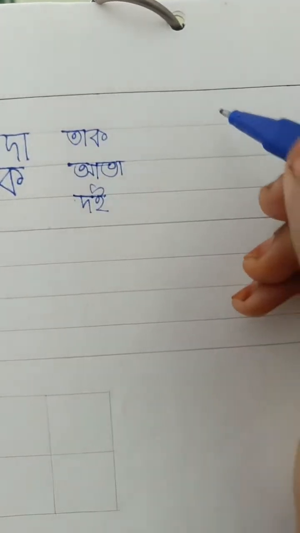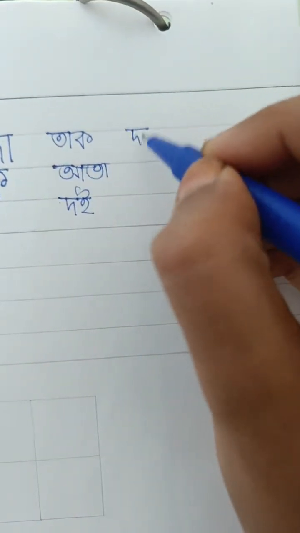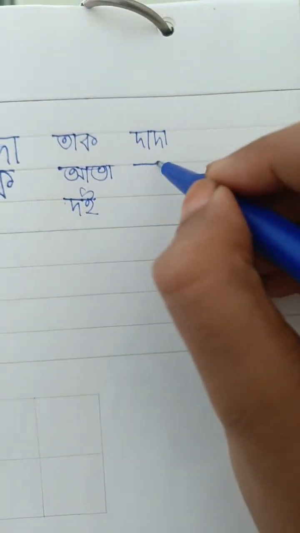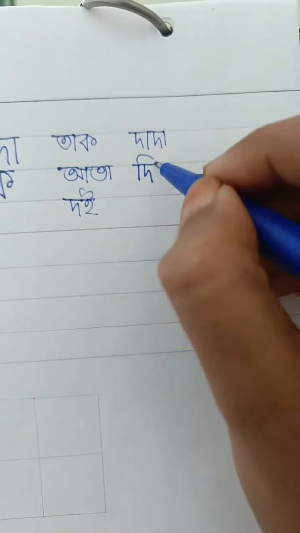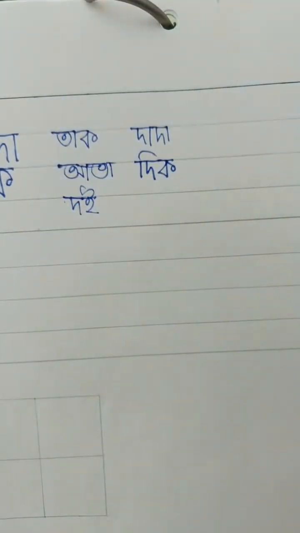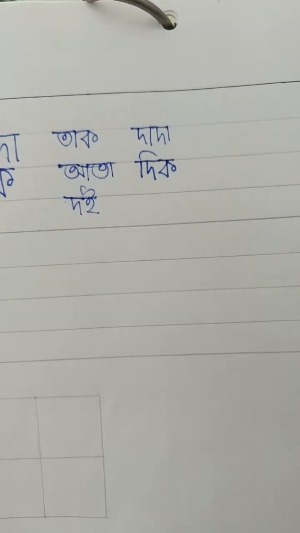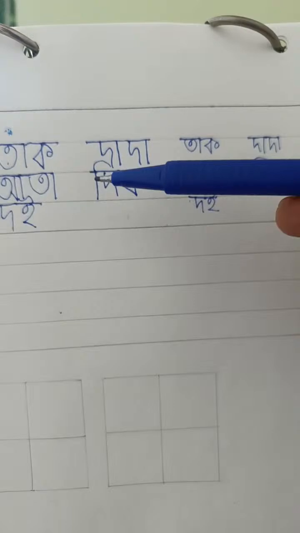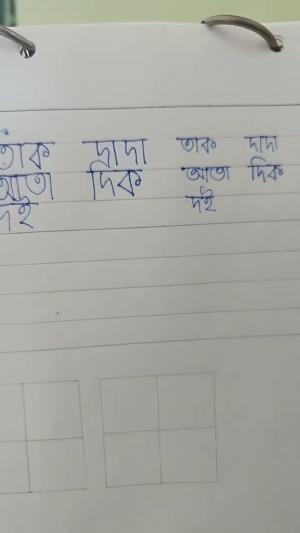And if I'm writing dada here, and then I have to write dik here, then this rasho e is not making much difference in terms of how crowded it is. But if it's bigger, that might be a problem.